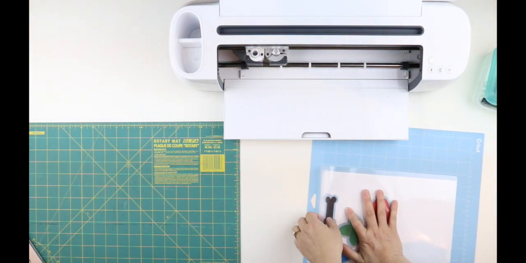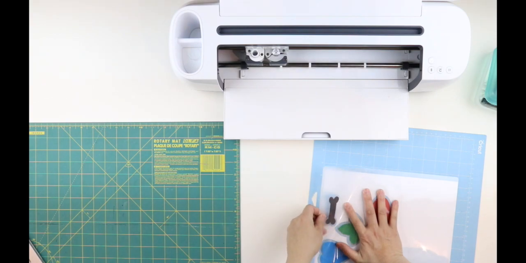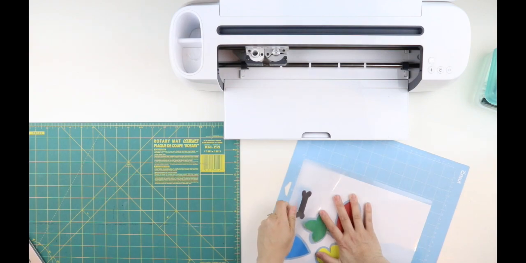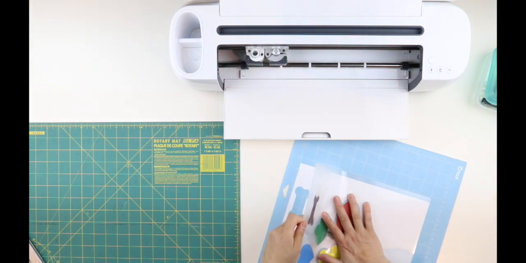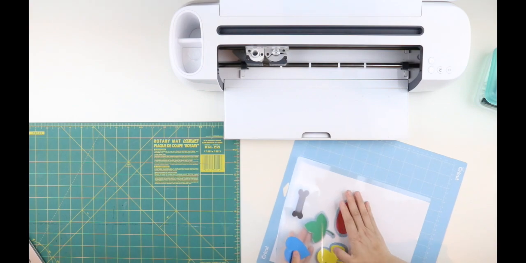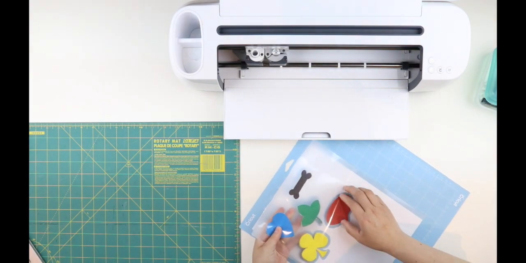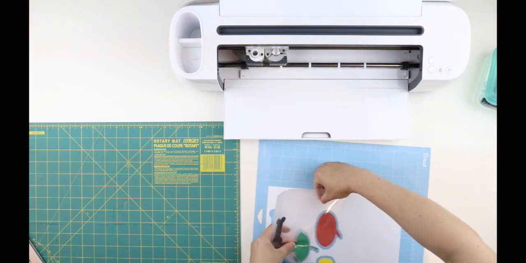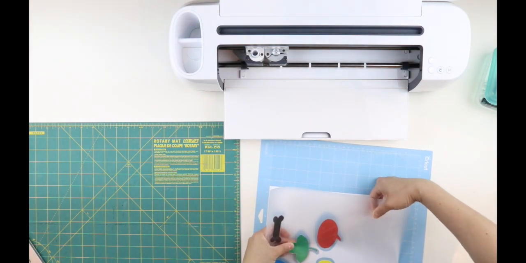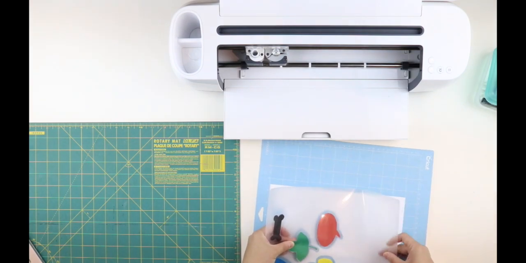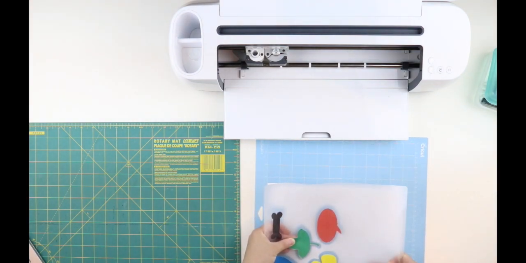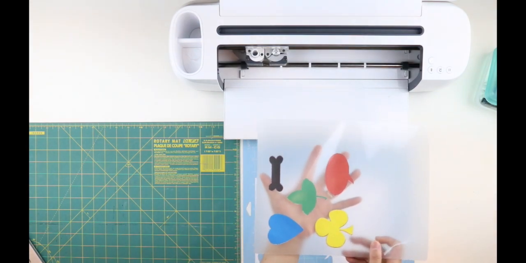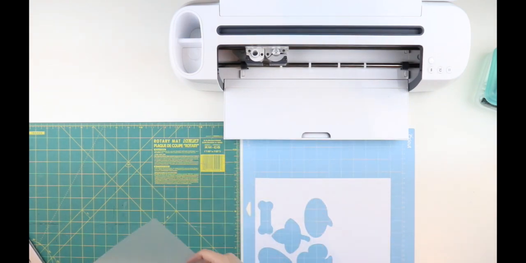Alright, and I'm going to very carefully take this off. Now I'm going to take this and run it through my laminator.